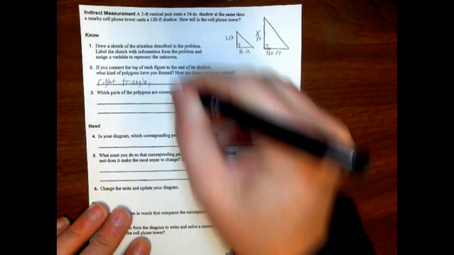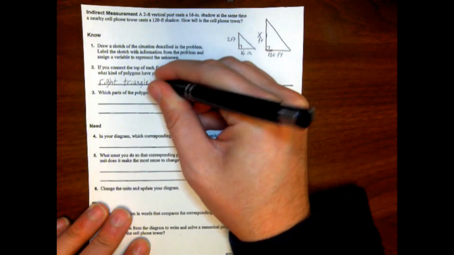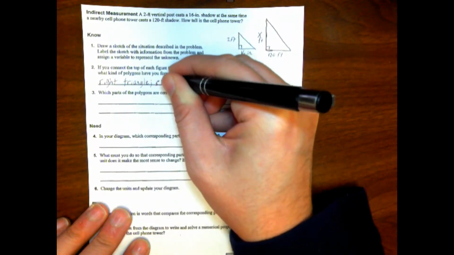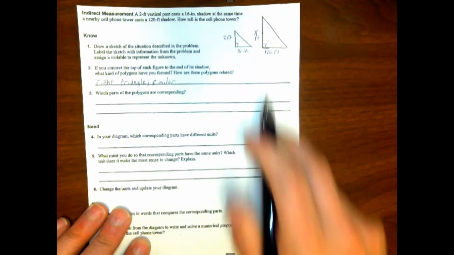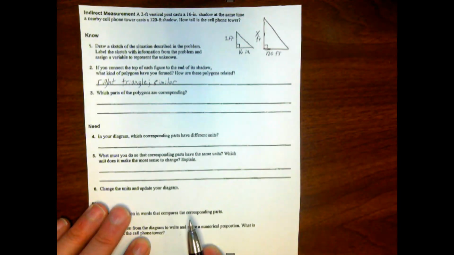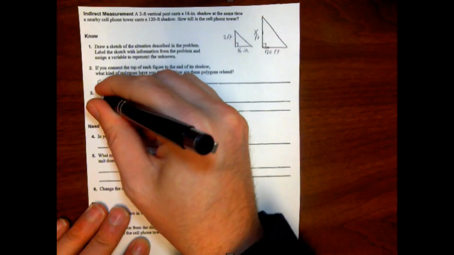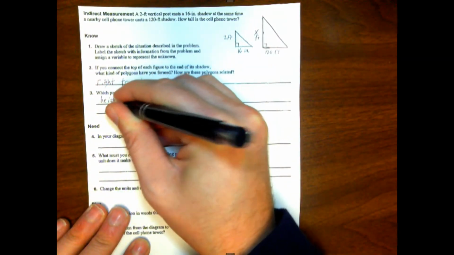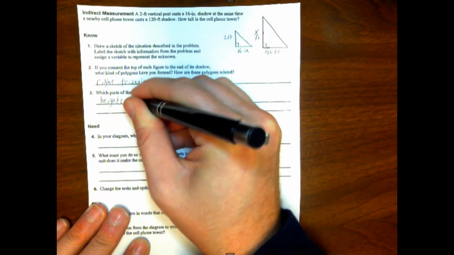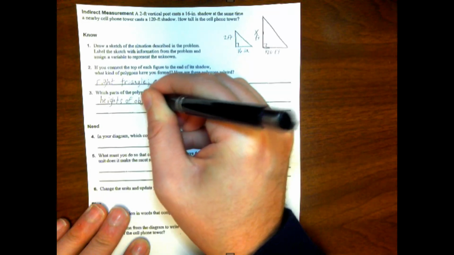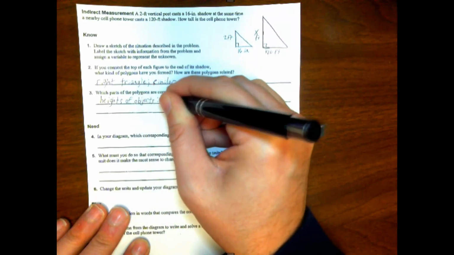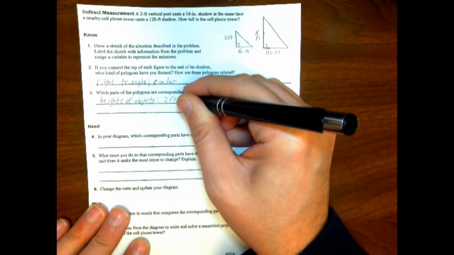So how are these polygons related to each other? They are similar. So they have the same angles, but they are different sizes, which means that they're going to be proportional, and that's how I'm going to solve for this missing piece. Which parts are corresponding? The heights of the objects, which are respectively 2 feet and X feet tall.